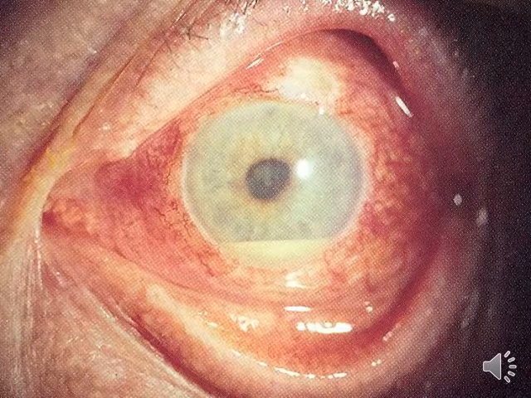This slide shows other signs seen in a case of uveitis. This is an angry eye. We can see intense ciliary injection. The injection is seen around the limbus and extends to the periphery. The limbus is the junction between the cornea and the sclera.